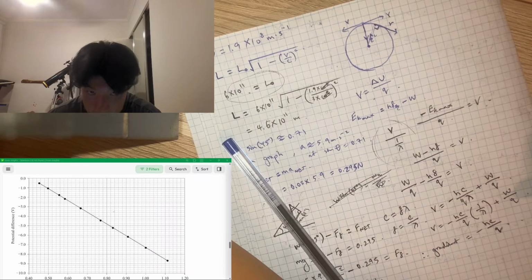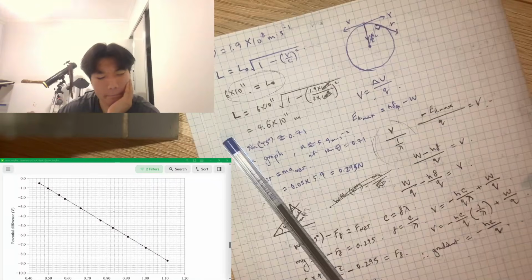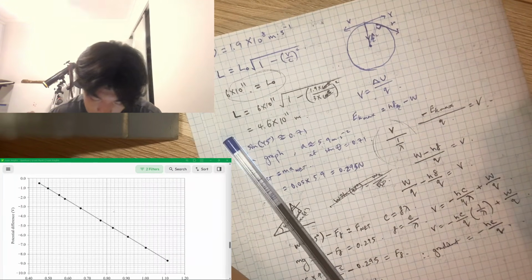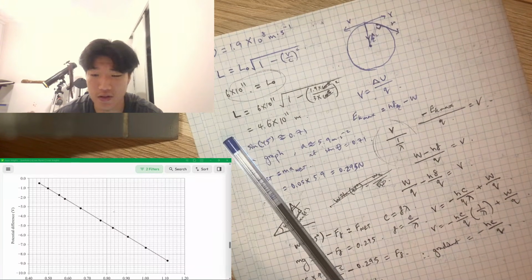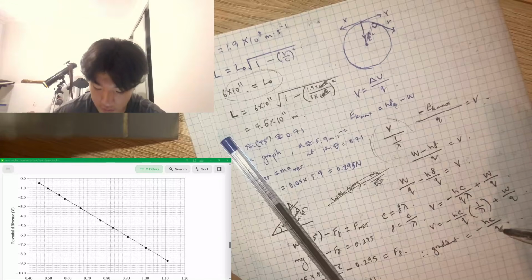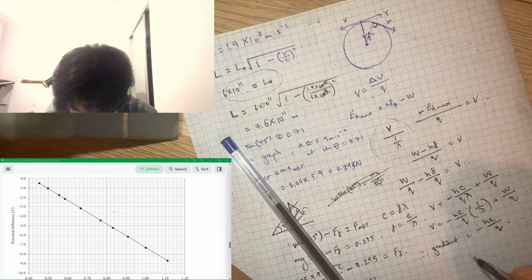No, we'll continue. Let's not make assumptions. Hold on, work function isn't even in here. We can calculate this and then sub in a value for the work function.